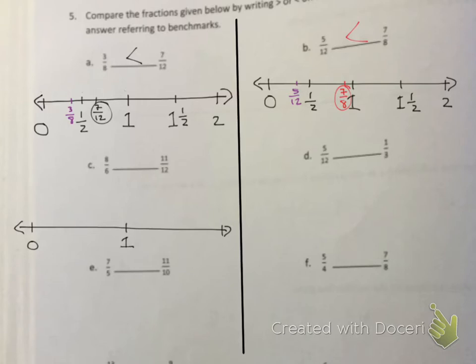1 whole, and 2, and 1/2, and 1 and 1/2. Awesome. So this is where we're going to fall into some brief issues for 8/6. We're going to have to do some math on the side, and this is an improper fraction, meaning that it is a fraction that is greater than 1, okay?